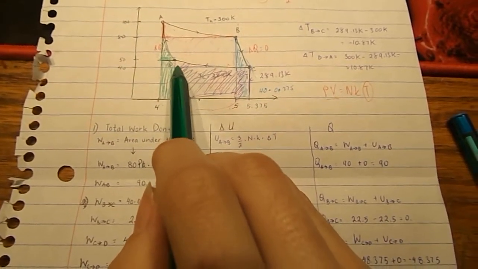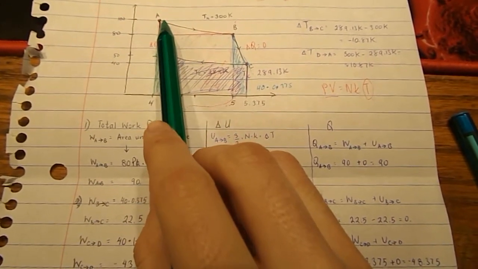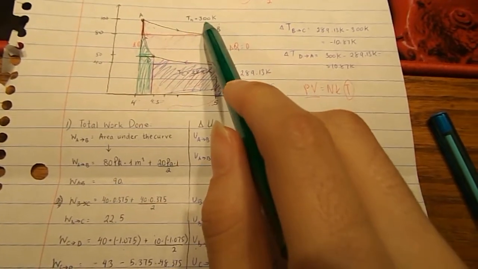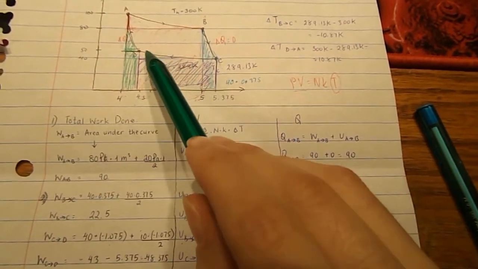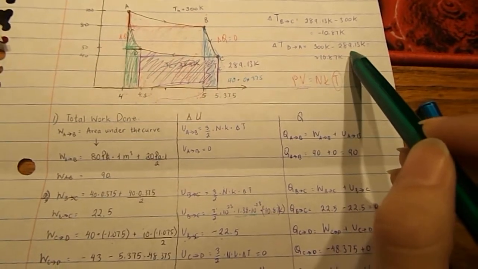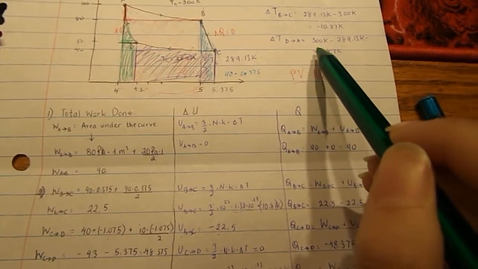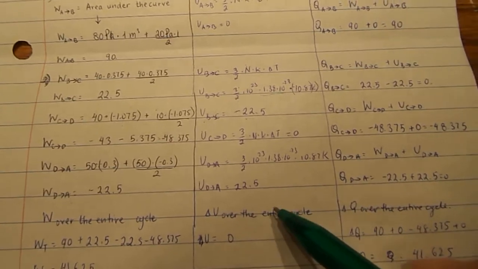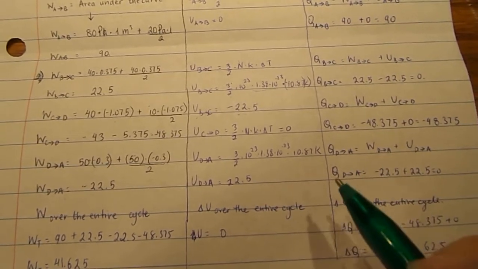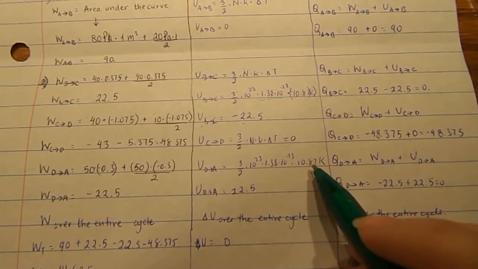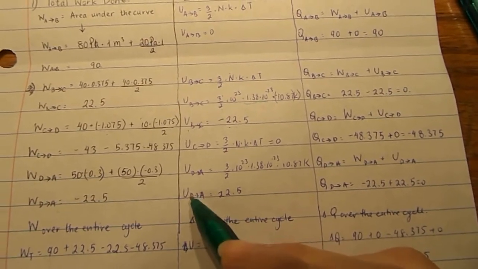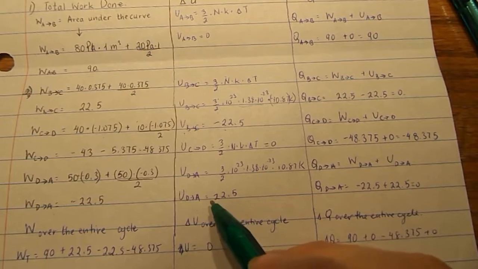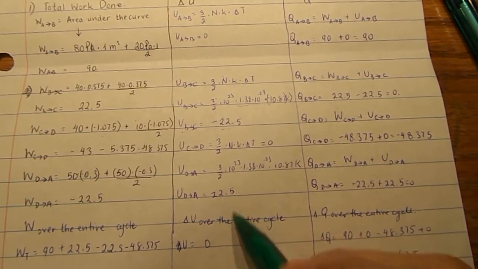We're going from cold temperature to a little bit hotter temperature, so our final temperature is 300 kelvins from D to A, minus our initial temperature, so the difference should give you 10.87 kelvins. And if you calculate this, change in internal energy from D to A should give you 22.5 joules.